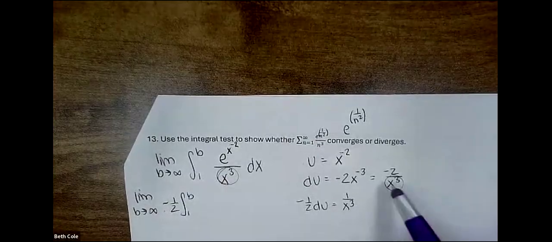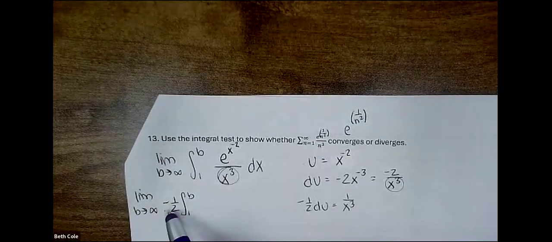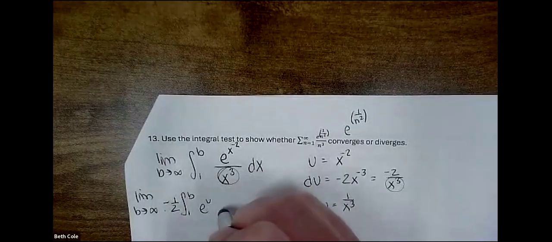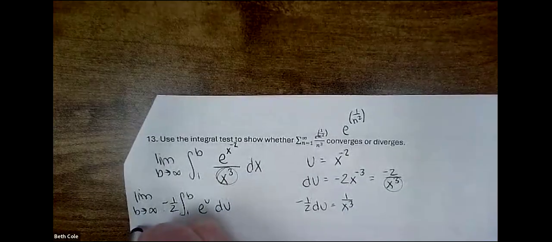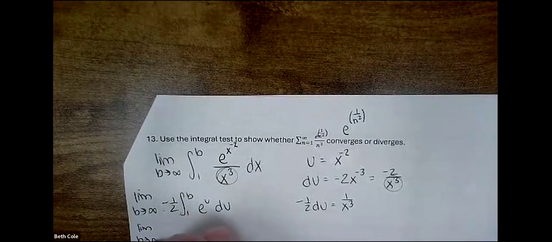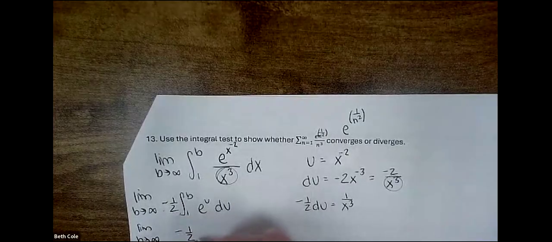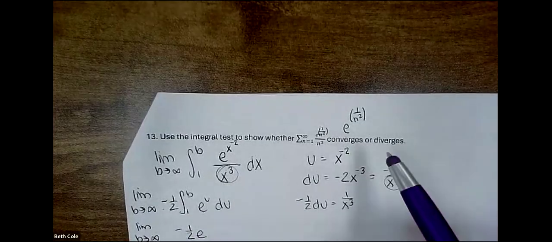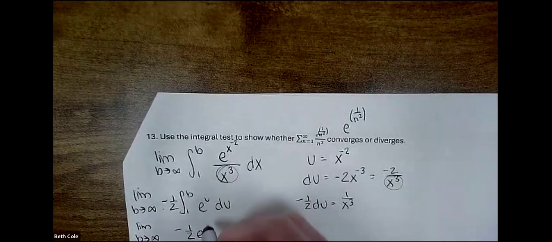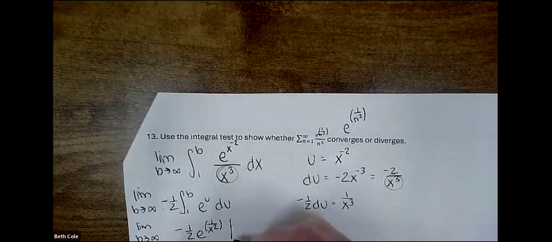So this is taken care of. We took care of the negative 2 with our negative 1/2. What's left is e to the u. And conveniently, that is its own derivative and its own antiderivative. So it would be e to the power x to the negative 2. I'm going to put my parentheses there so I don't mess that up again.